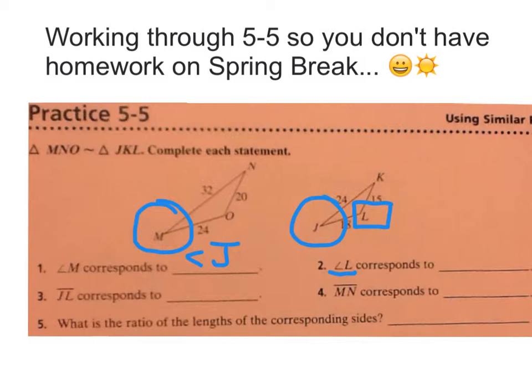I'm going to move on to number 3, and I am going to take away all of the markings for angles, and now we are going to talk about the sides of a triangle. This indicates a line segment. So if you look over here, line segment JL is this piece right here, and it says that JL is 18.